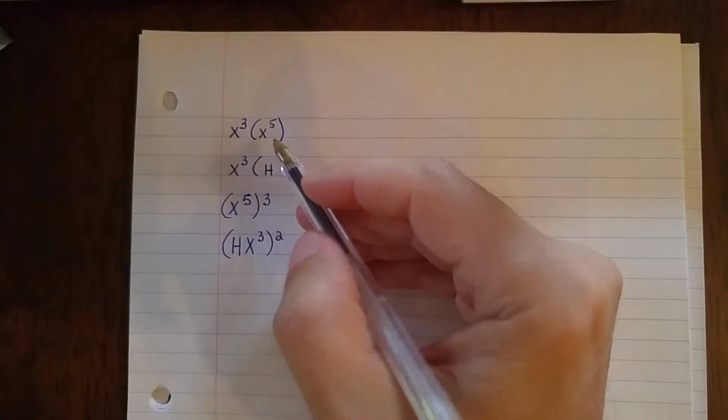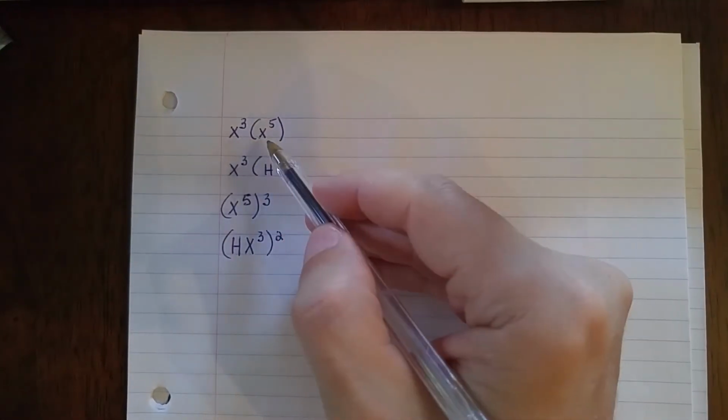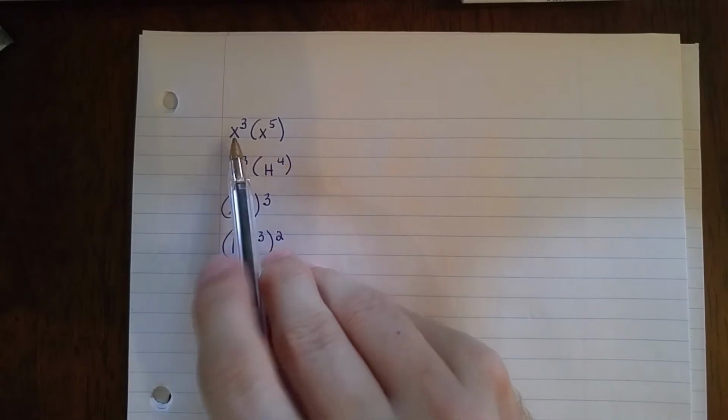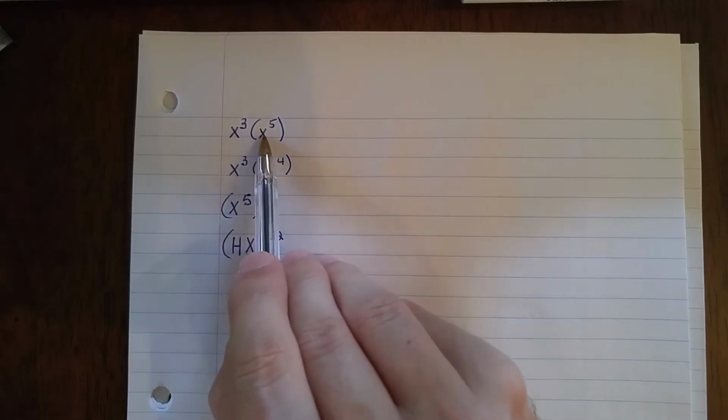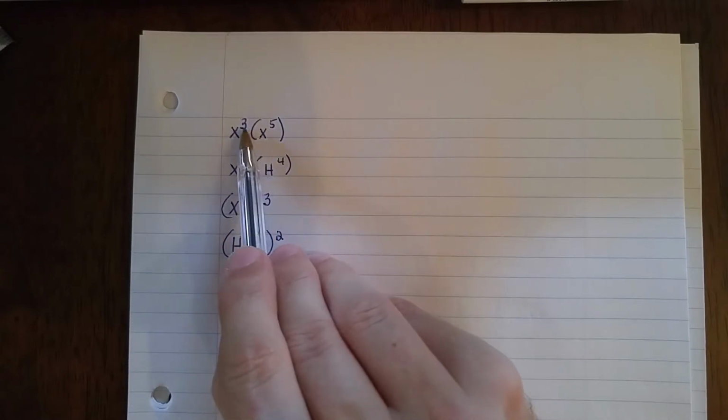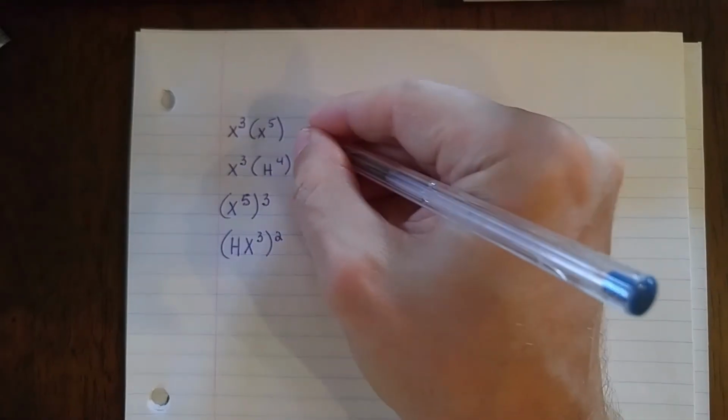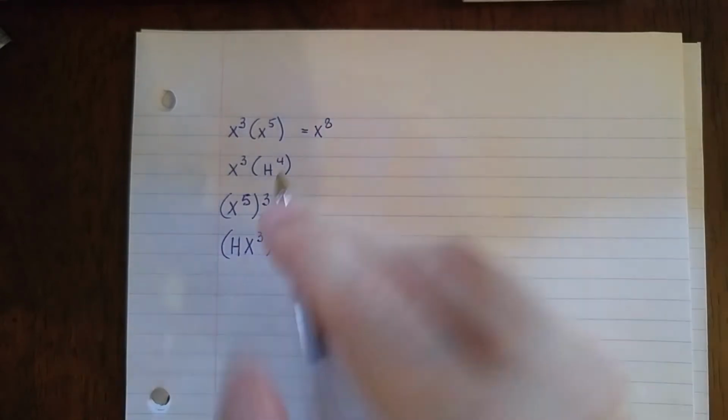Before we get too far, we're going to start with a little review. A couple weeks ago, we talked about what to do in this situation. If you have two bases that are the same and they're being multiplied, you're going to add these exponents. Here, 3 plus 5 would equal 8. So this is x to the 8th.